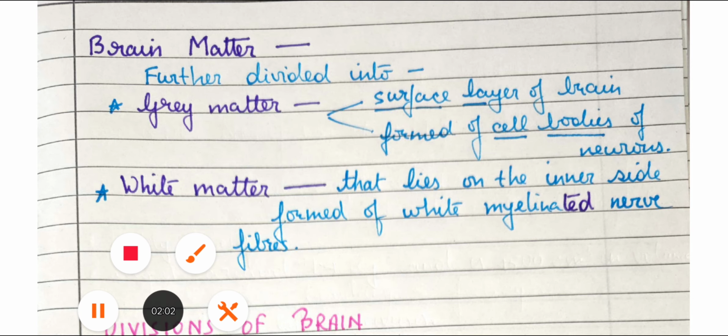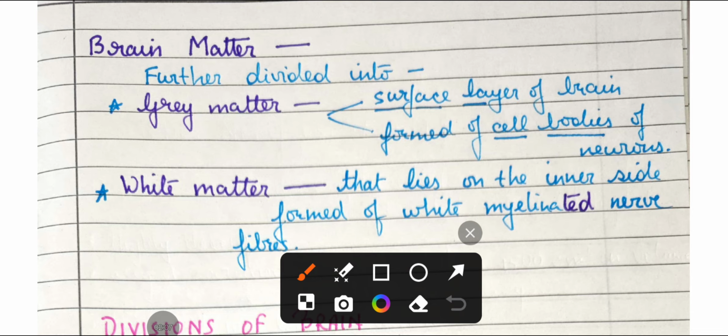Now we have the brain matter. It is further divided into grey matter and white matter. Grey matter is the surface layer of the brain formed of cell bodies of neurons. We have studied neurons, axon, cyton, the cell body, everything in the previous parts, so just go and have a look if you have forgotten. Then we have the white matter that lies on the inner side, formed of white myelinated nerve fibers. Fibers with a myelin sheath are known as myelinated nerve fibers.